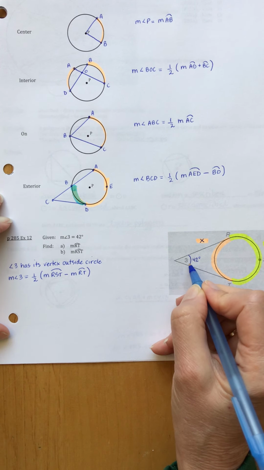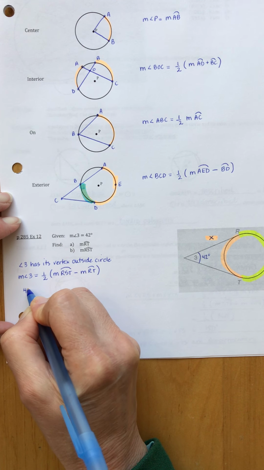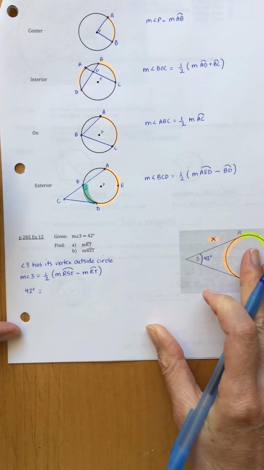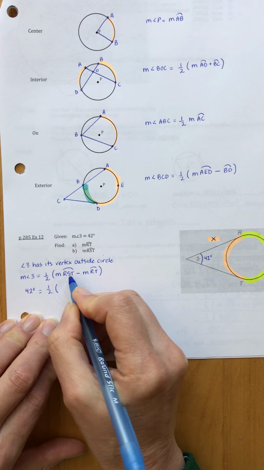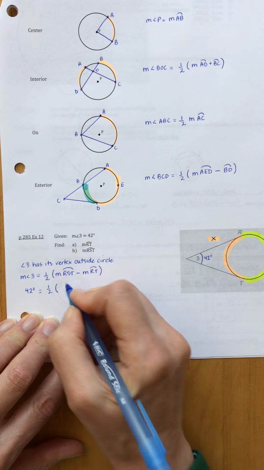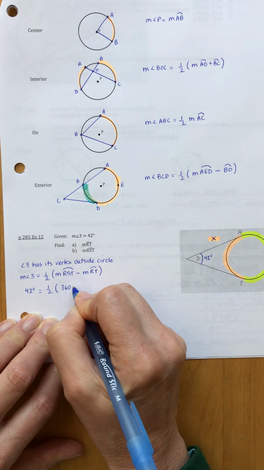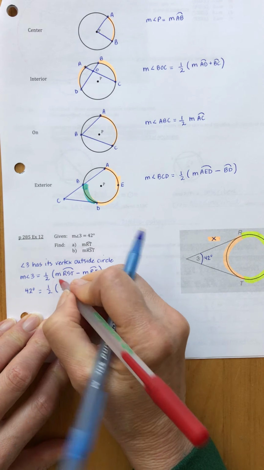All right, now we know that the measure of angle 3 is 42 degrees. So let's put that in. Make sure you're able to see that. Okay, and then 1/2 what? Well, we know the measure of arc RST is equal to 360 minus X. I'm going to leave the degree signs out. So that's this part right here.